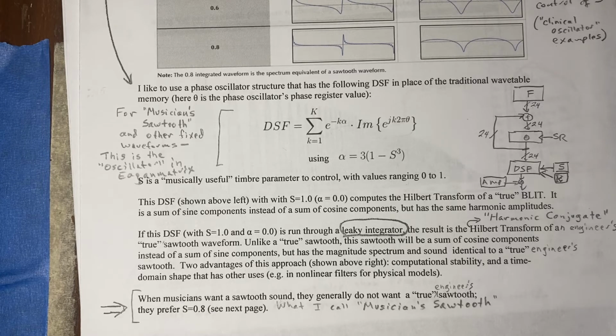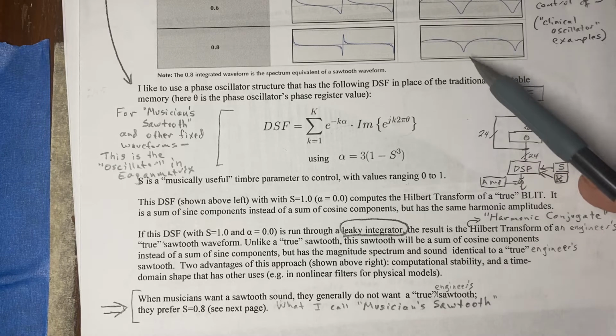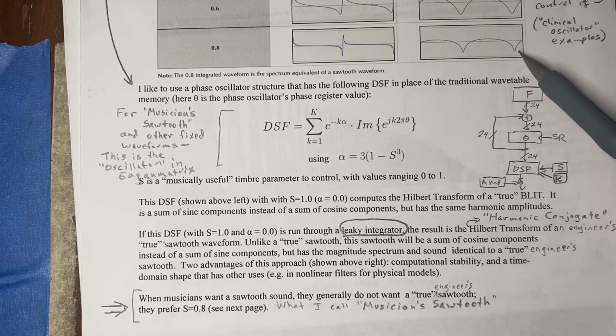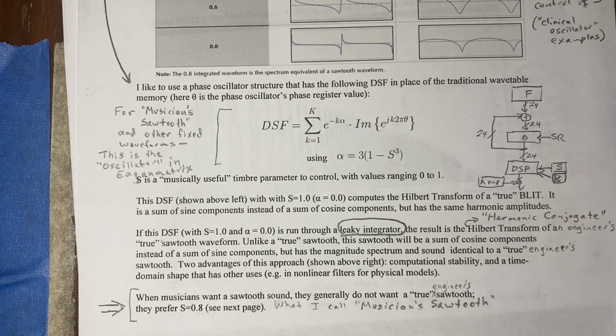They sound close to it, but they're creamier, or they sound better in some way. And it's confusing to an engineer, but when a musician says sawtooth, they actually want something with a similar spectrum, or reminiscent of what a true engineer sawtooth would be, but not exactly that. In fact, this thing here is not exactly the harmonic conjugate of a true sawtooth, but it's close. And it turns out this is actually what musicians generally prefer when they're using the Eagan matrix.